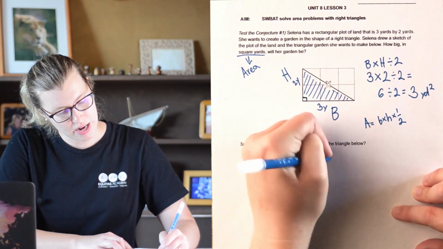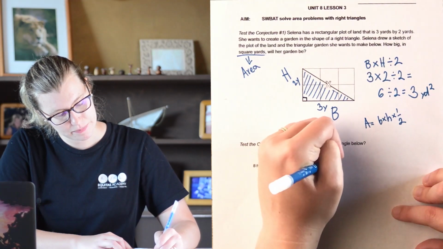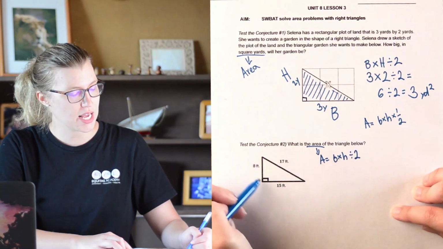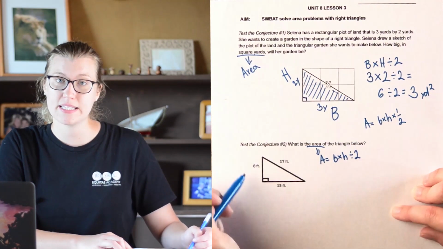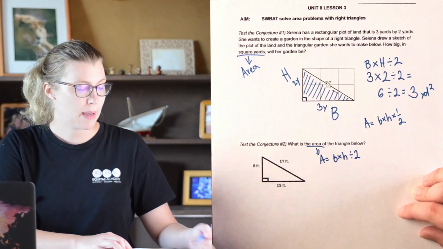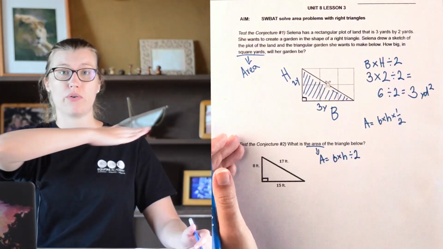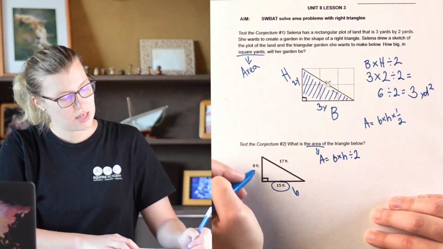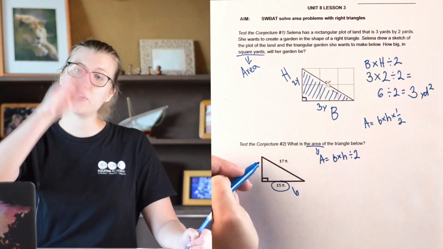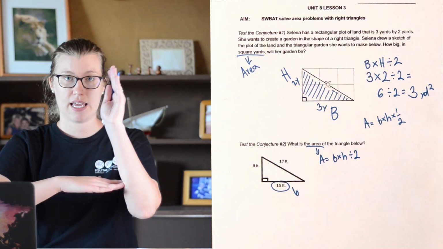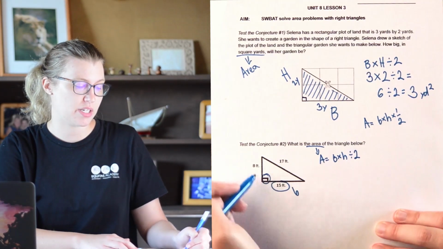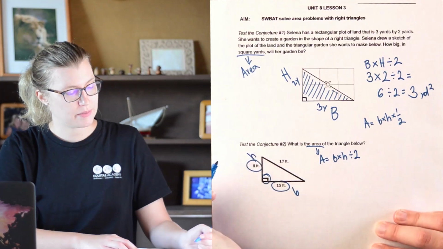Well, I know that area equals base times height divided by 2. Now I'm looking here. I want to find my base and my height. Well, my base is usually going to be my horizontal line. And my height is the other side that makes a right angle. Remember, you're always looking for this right angle right here. This is really important. This will be my height.